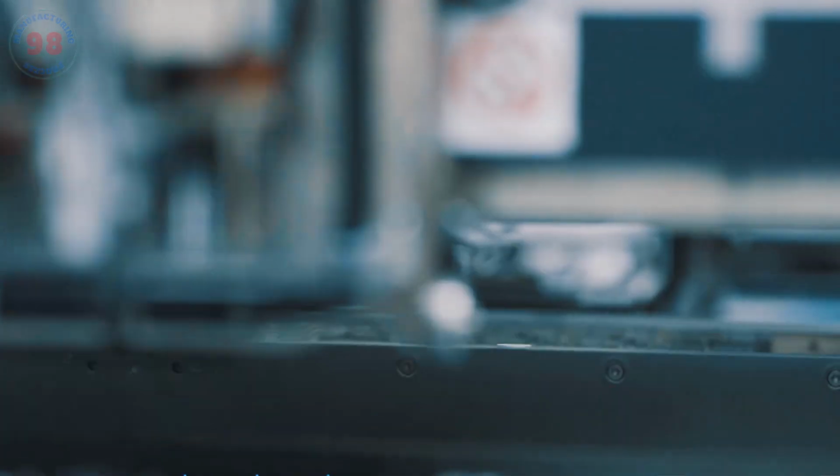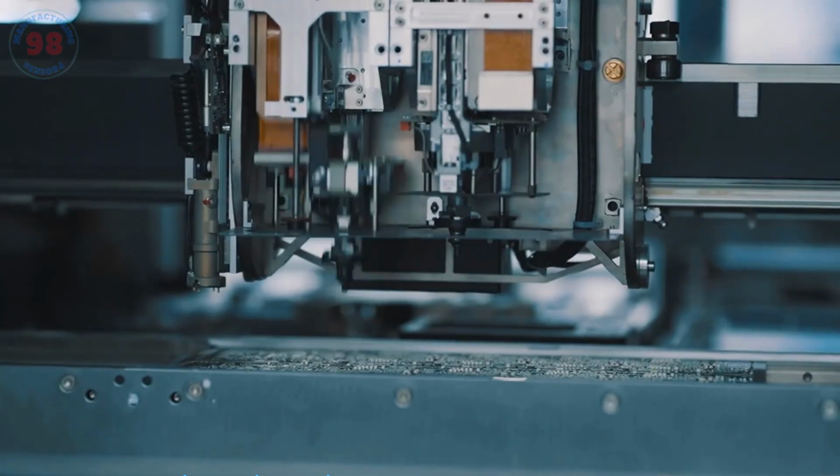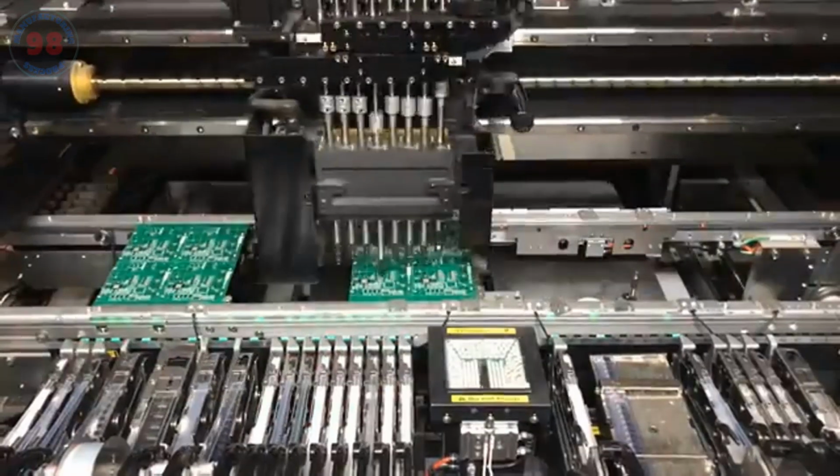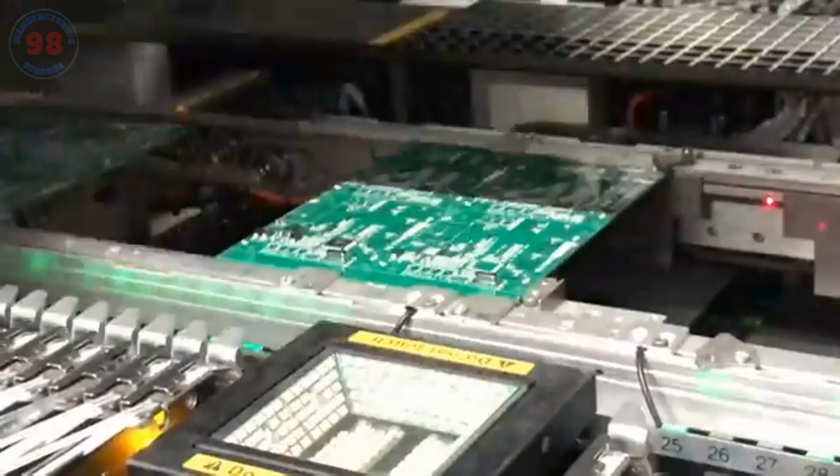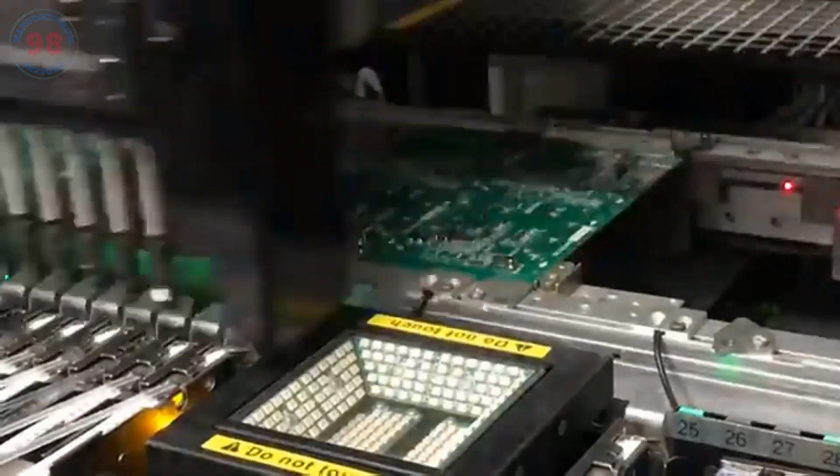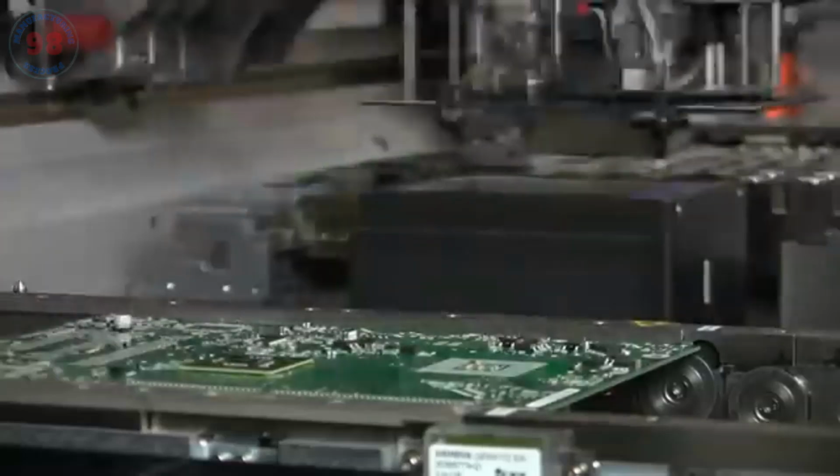At this stage, the process of attaching components to the circuit begins. The machines will automatically and accurately attach components to the circuit. Thanks to advanced technology, components are placed in the correct position with high precision, ensuring the quality and performance of the electronic circuit.